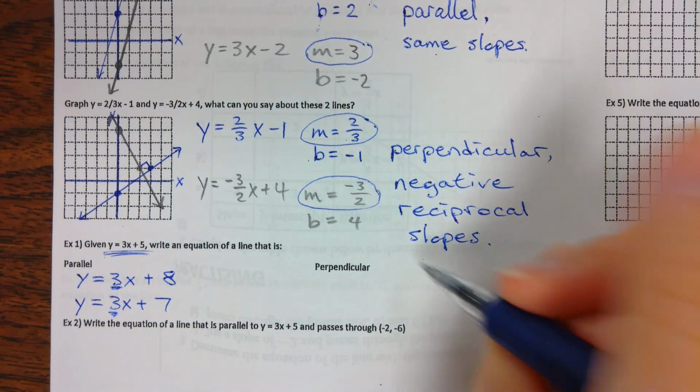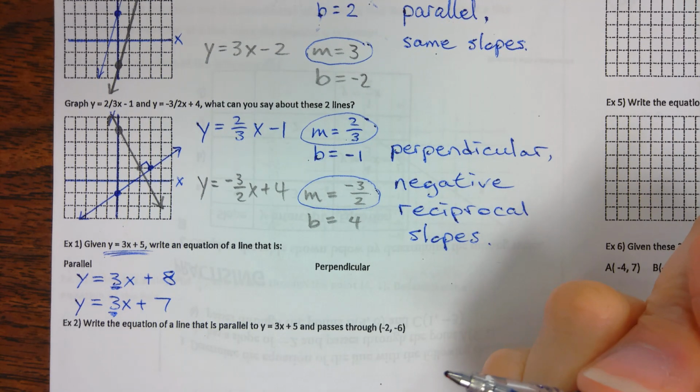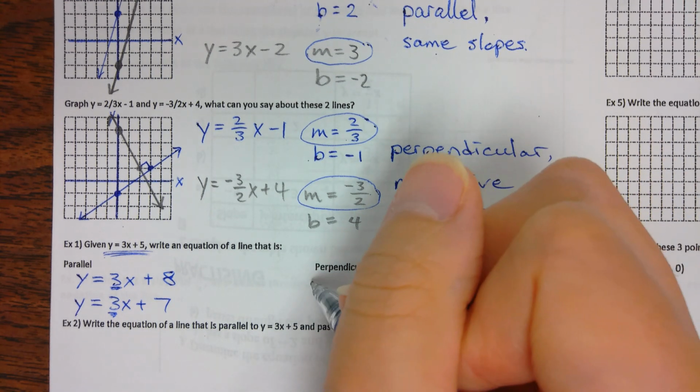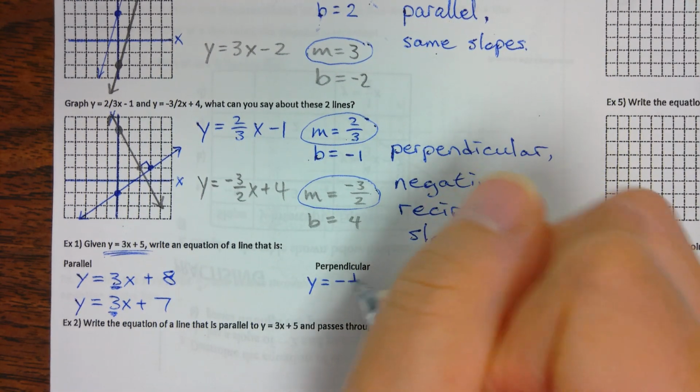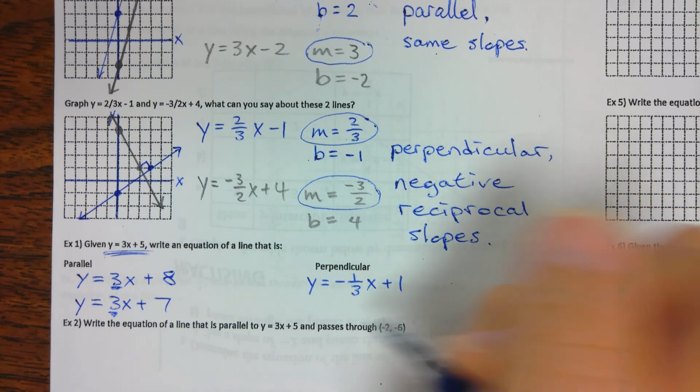All right. Can someone give me an example of perpendicular? Y is equal to negative 1 over 3x plus 1. Good. And another one?